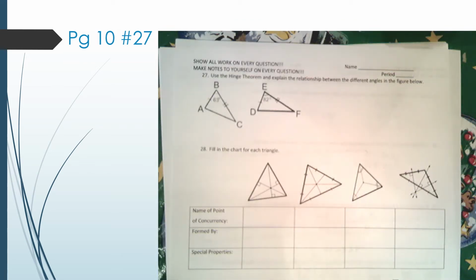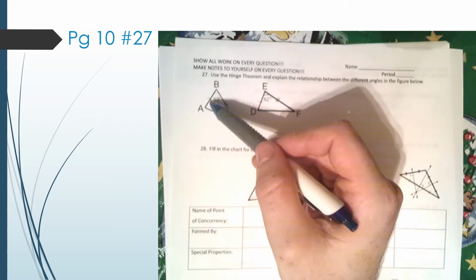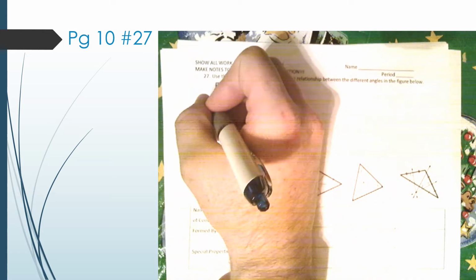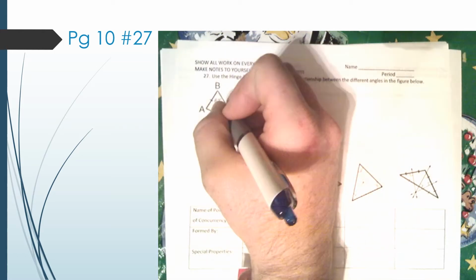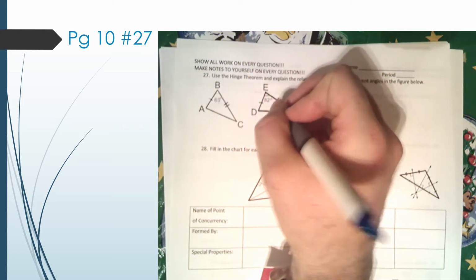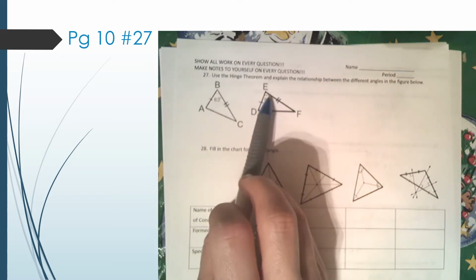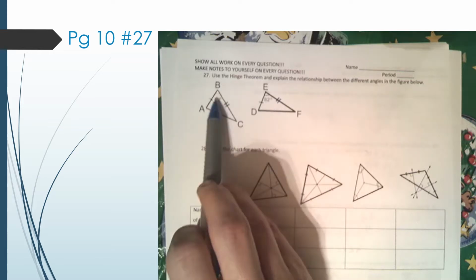All right, so now we're on page 10. We have hit the double digits, and it's saying use the Hinge theorem and explain the relationship between the different angles in the figure below. So in order to use the Hinge theorem, you have to have at least two sides congruent. Well, we do have that, and we can tell that by these markings that we have in here. So we have two sides congruent between the triangles, and then we have an angle in each.